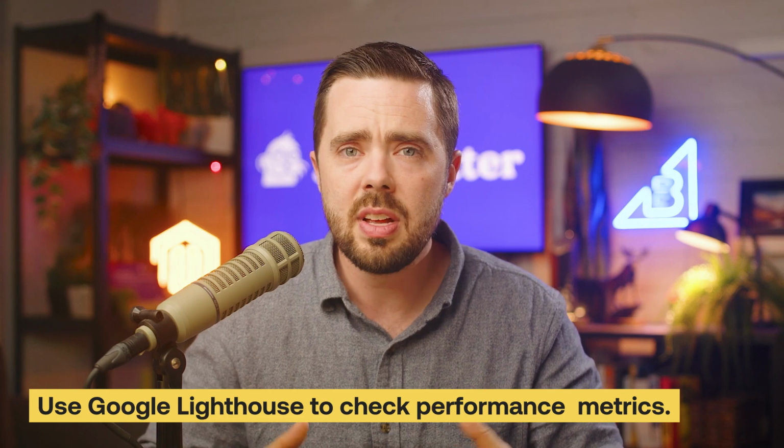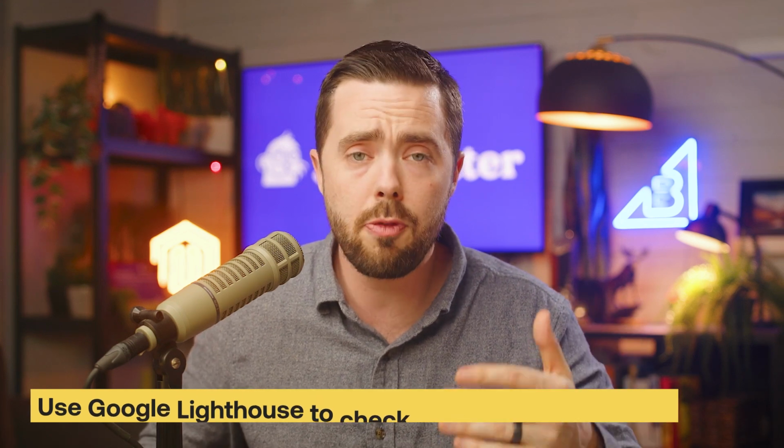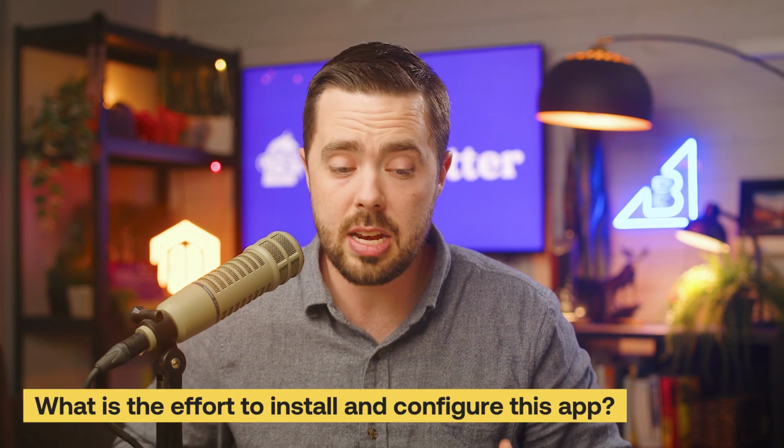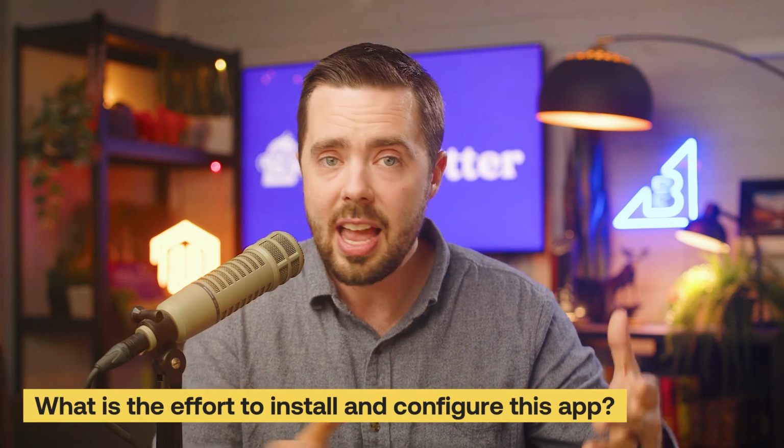First, I do recommend using Google Lighthouse to get the performance metrics on your website before you start doing anything. You've got to get a baseline. We don't want to install anything that's going to dramatically affect the performance of your website. So, second question is, what is the effort to install and configure this app? If it's easy and has a trial period, that's ideal. Just do it, test it out.